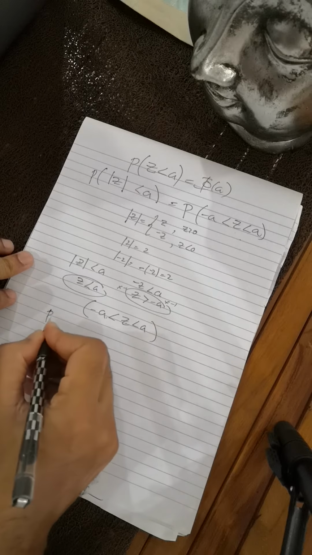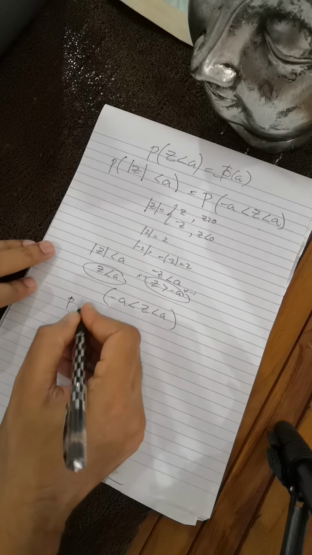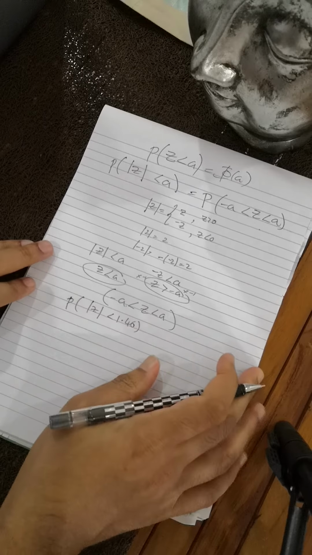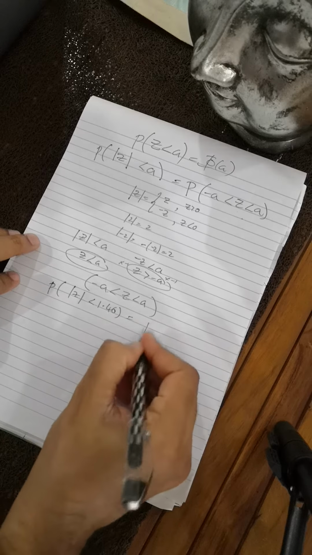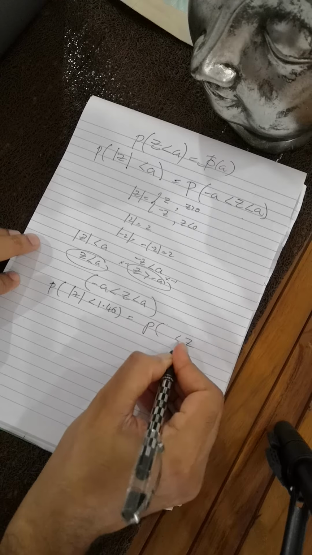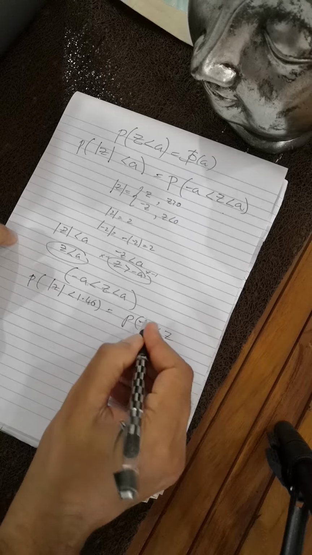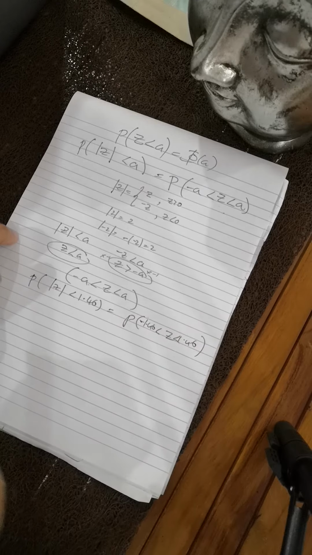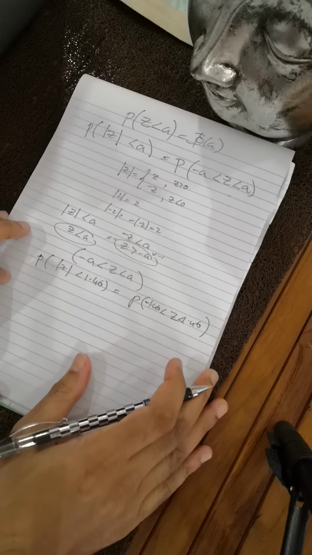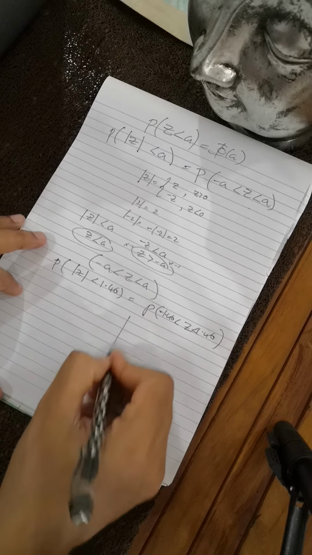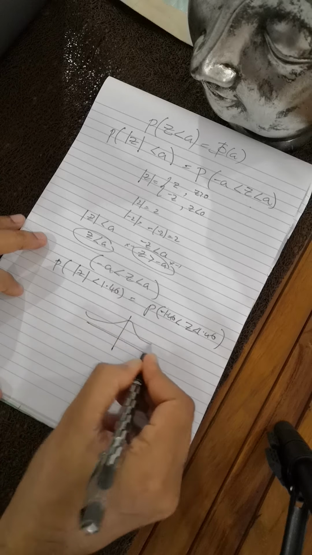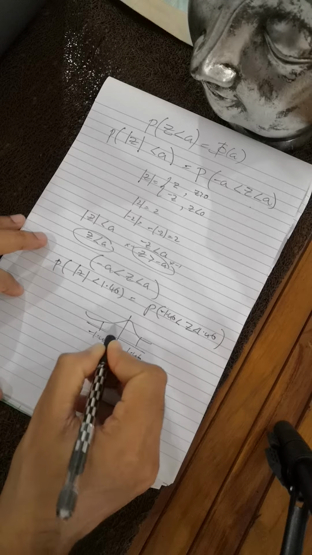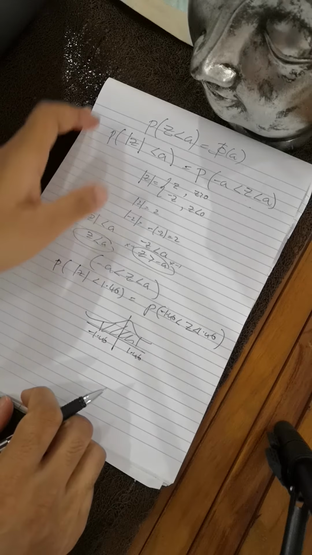So how does it work out in a real life question? Let's say you have the probability of modulus of Z less than 1.46. This will become the probability of Z being between minus 1.46 and 1.46. Right? That's how it works out. And what does it mean on the graph? On the graph it means that it's between minus 1.46 and 1.46, so it's here.